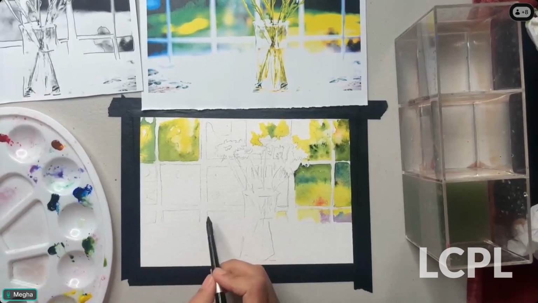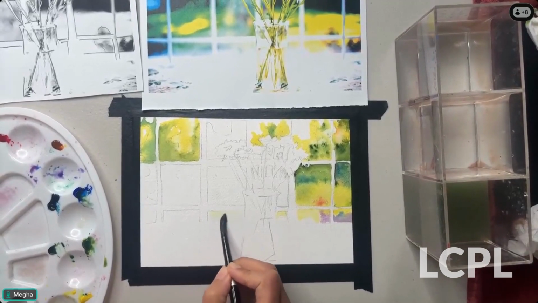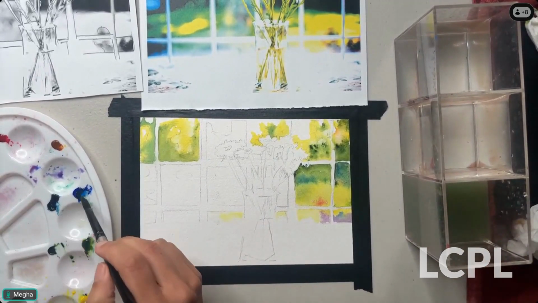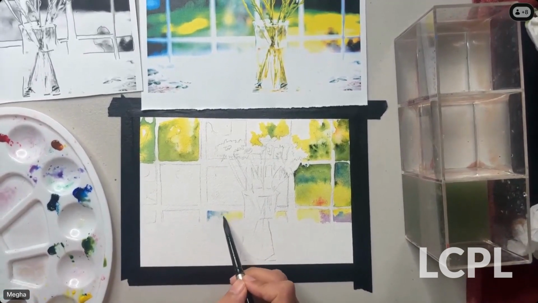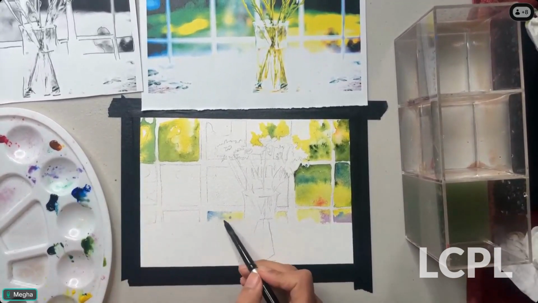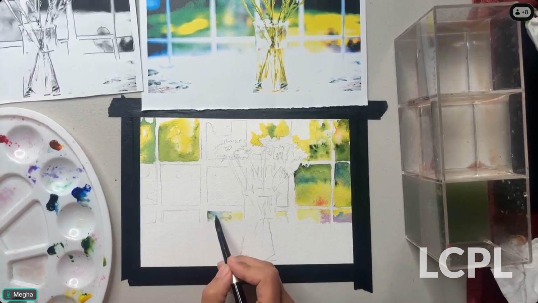I'm going to take some clean water. I know it's not clean anymore because there's so much paint on this brush, but just clean water. I'm going to take some paint here, add it. And on this side, a different color of paint. Let them all mingle and merge and talk to each other without disturbing them too much. Just keep them enough to mingle, but not too much.